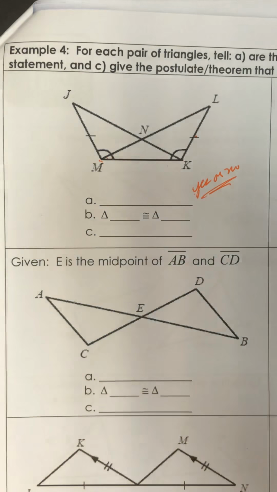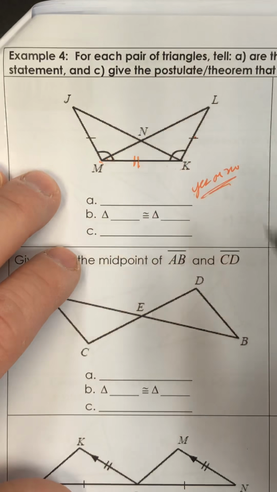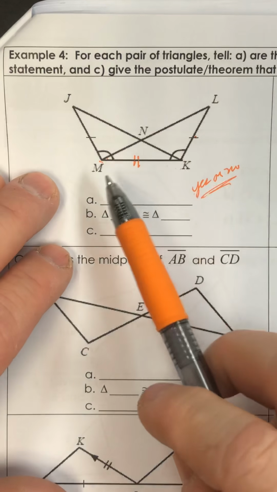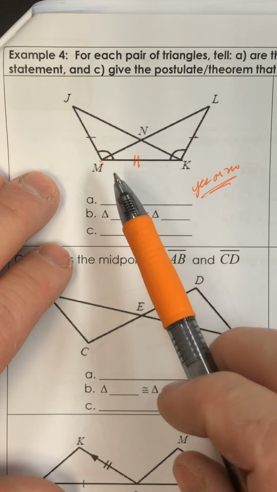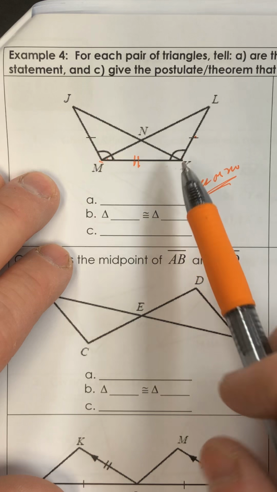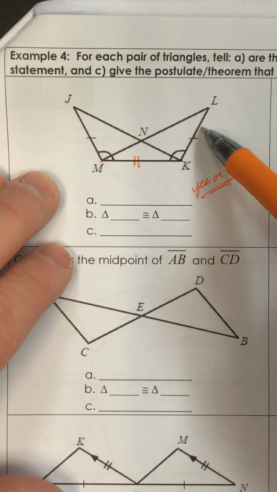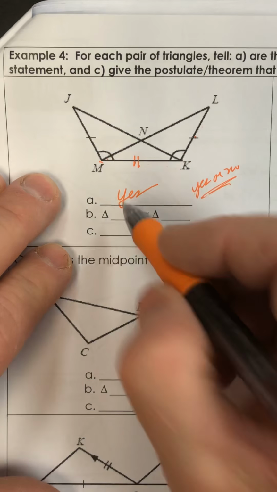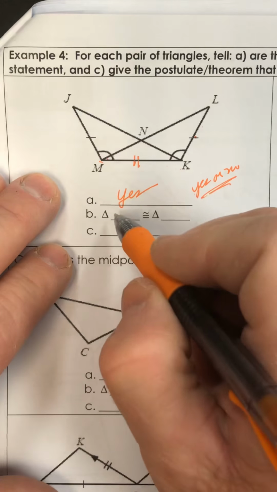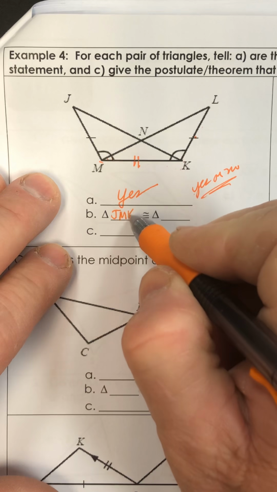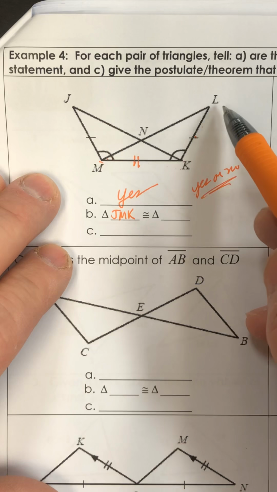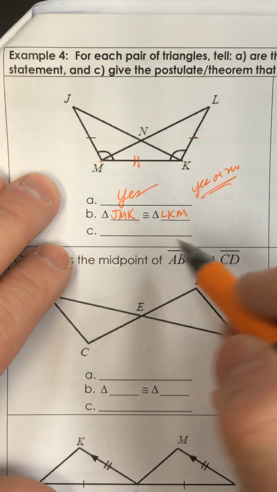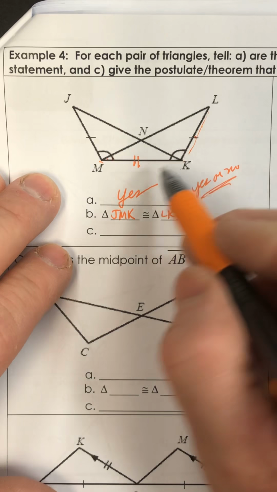If we mark that, on a proof you'd write it down, but here we're just noting it. Because it's congruent to itself, you have to have a reason, then side angle side would be our rule. So let's say yes. We'll say JMK, and the other one would have to be LKM, in that order. And the reason is side, angle, side.